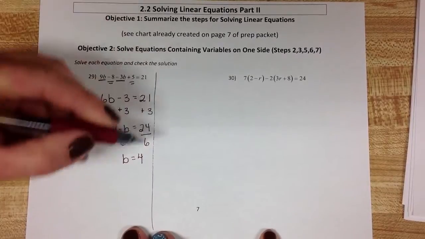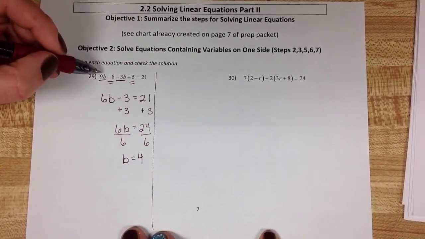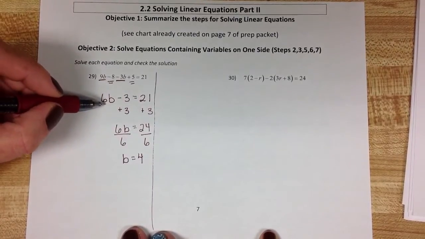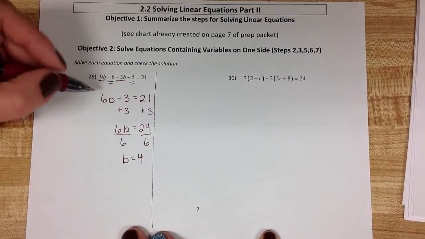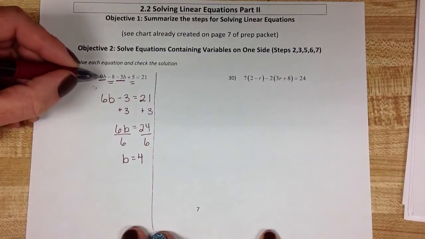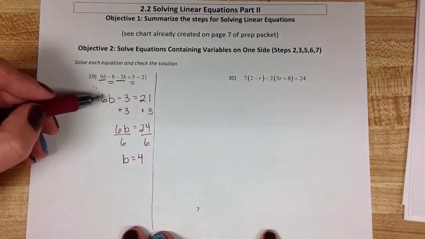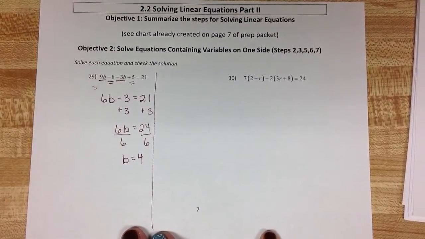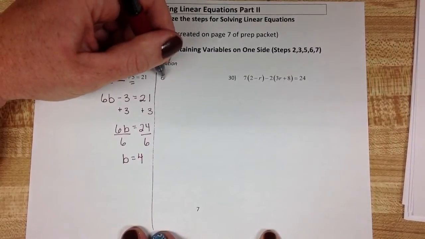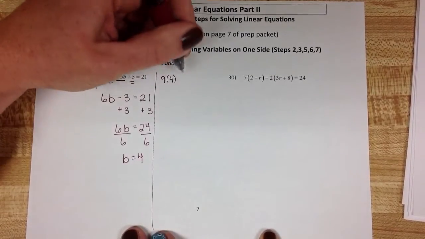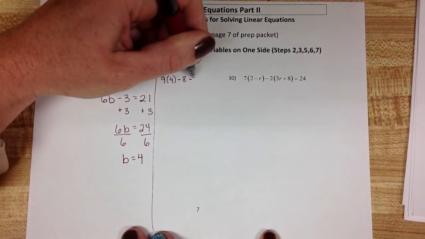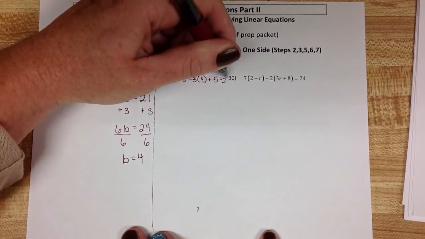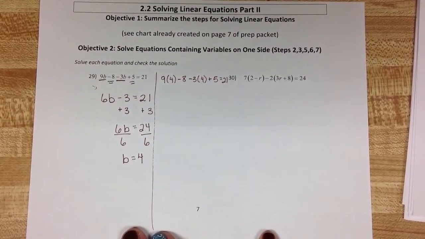So I'm going to check it by putting the 4 all the way back up here in the original equation. You never want to check your answer with some changed portion of your equation, because what if the place that you made your mistake was going from here to here? Then you've only proved that this is the correct solution to the wrong equation you wrote, not to the original equation. So I'm going to come up here and write 9 times 4 minus 8 minus 3 times 4 plus 5, and I'm hoping that all of that's going to turn out to equal 21.